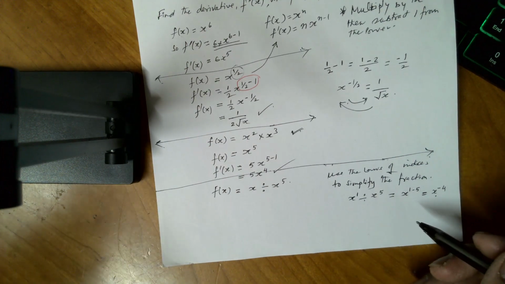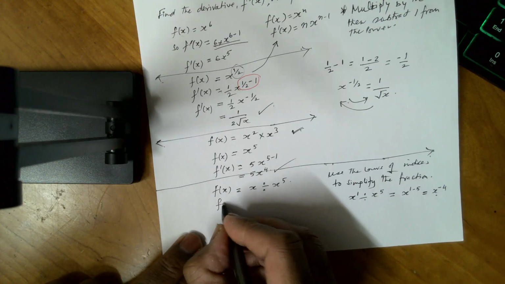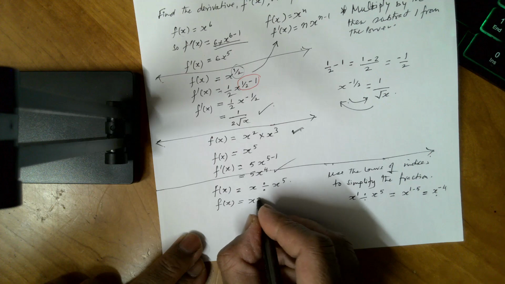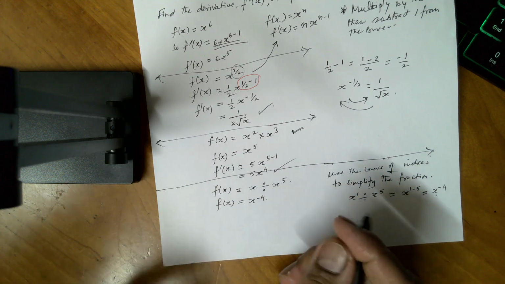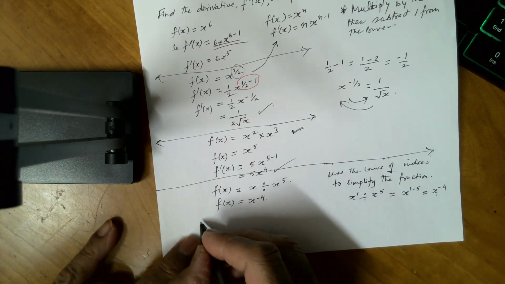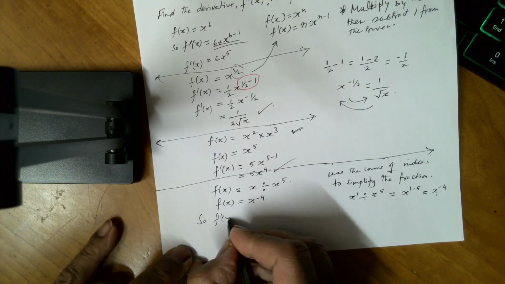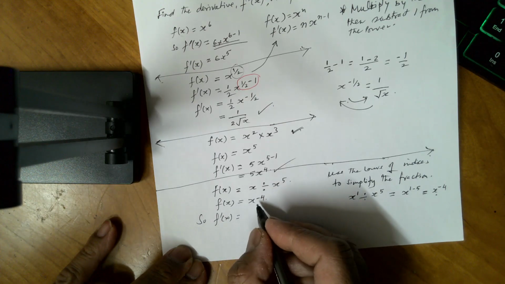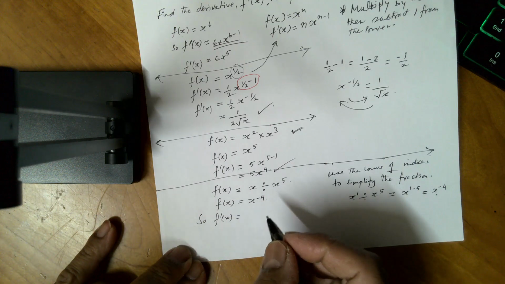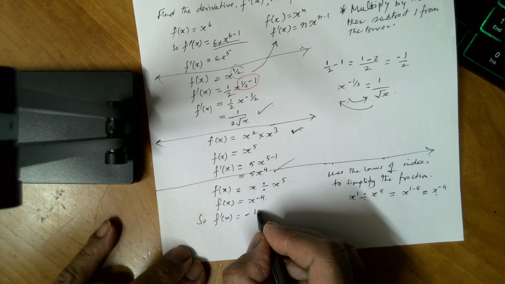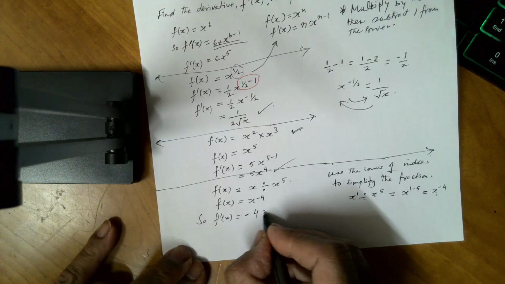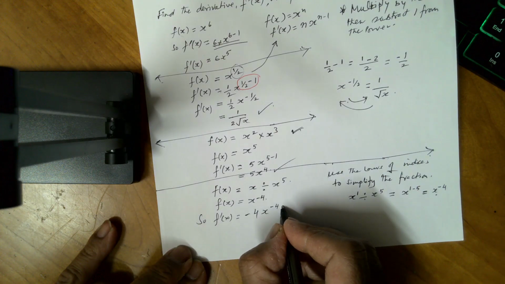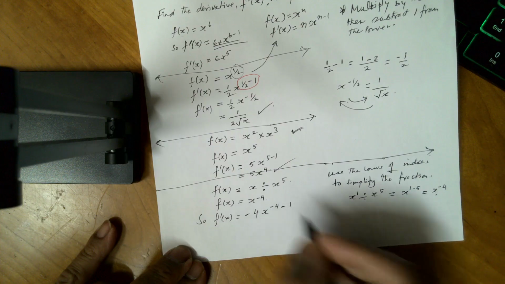Now once you have that, you write down here, f(x) is equal to x to the minus 4. So your derivative would be the same thing. Multiply by the power, so your power is minus 4. You write down minus 4, and then you subtract 1 from the power. Subtract 1 from the power.